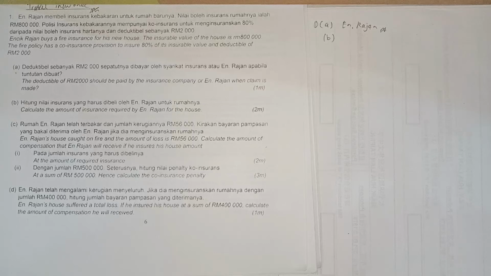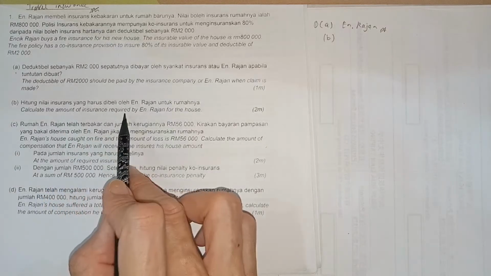Calculate the amount of insurance required by Encik Rajan for the house. So for the amount of insurance, you cannot just remember the formula. There are too many things to remember for this chapter. So you must understand the situation, then try to figure out the logic of it, then from there you summarize to get the formula. So calculate the amount of insurance required.